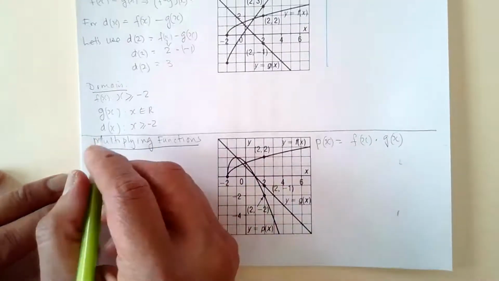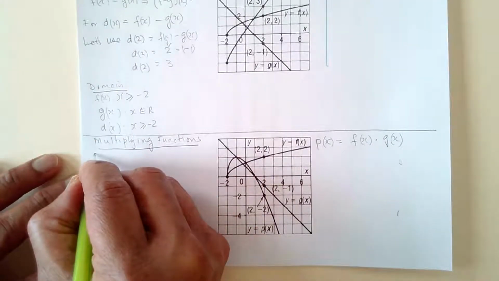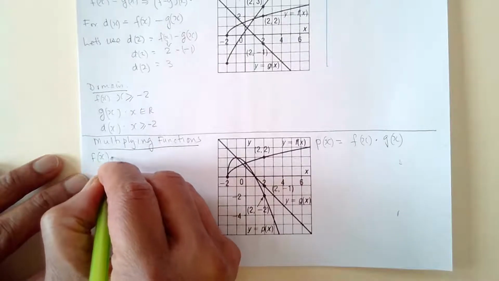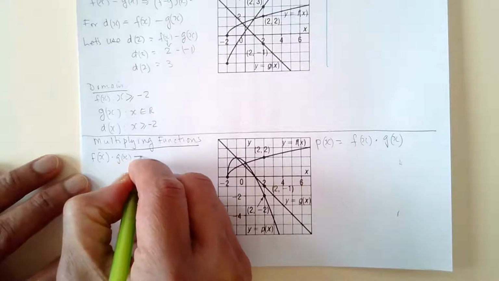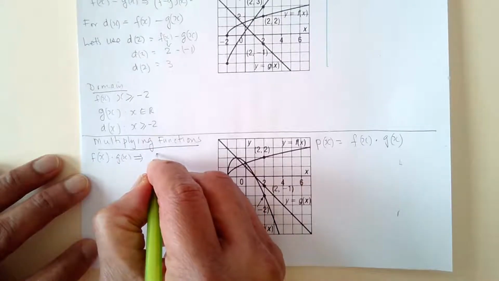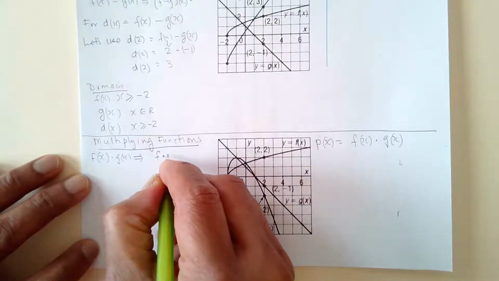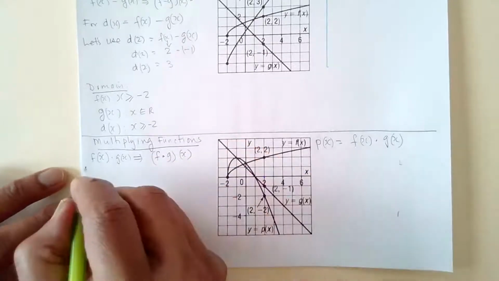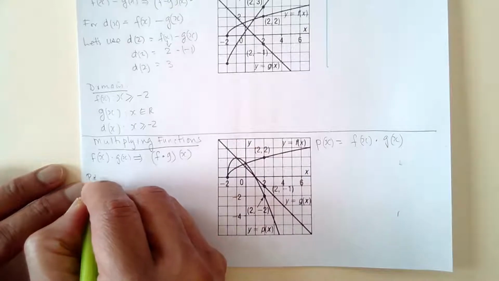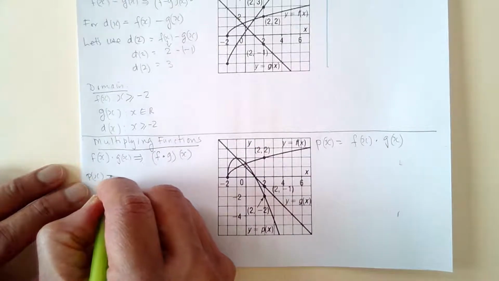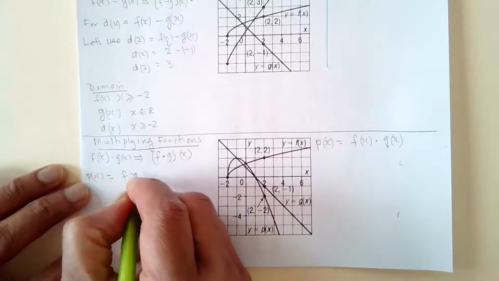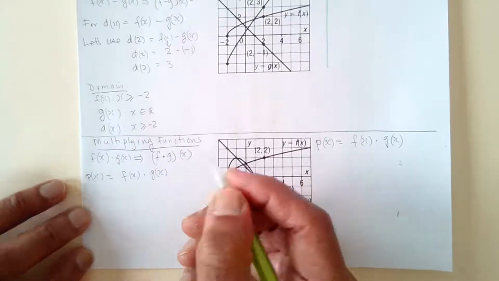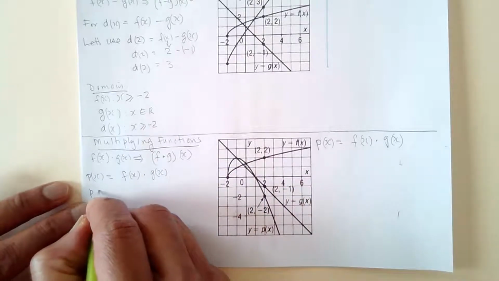So f of x times g of x can be written as f times g of x. So p of x is equal to f of x times g of x. So let's take p of 2.